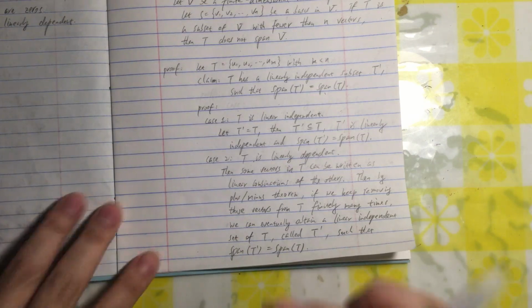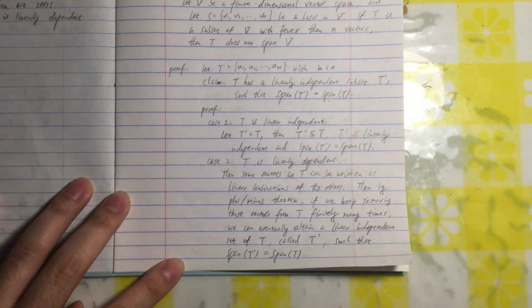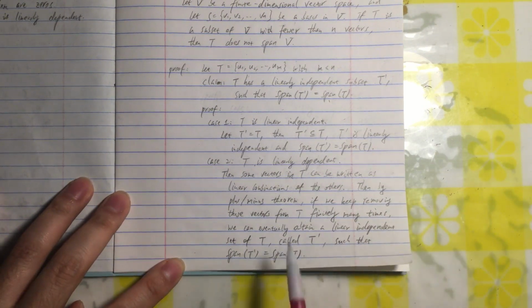Of course, we must remove one vector at a time. By doing the process finitely many times, we obtain a subset T prime that is linearly independent, with span of T prime equal to span of T.